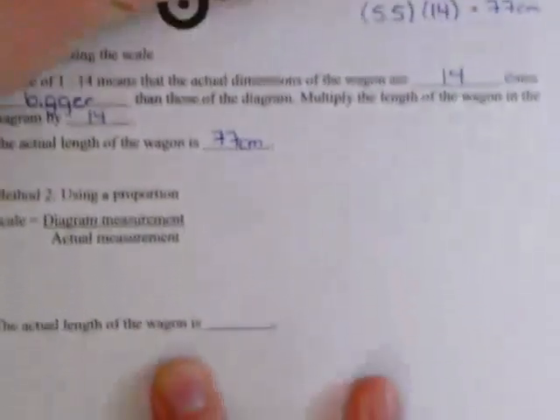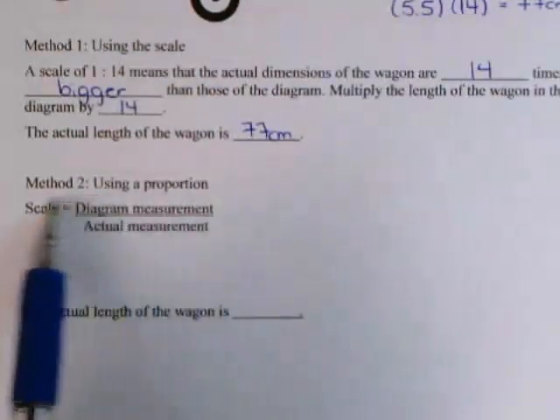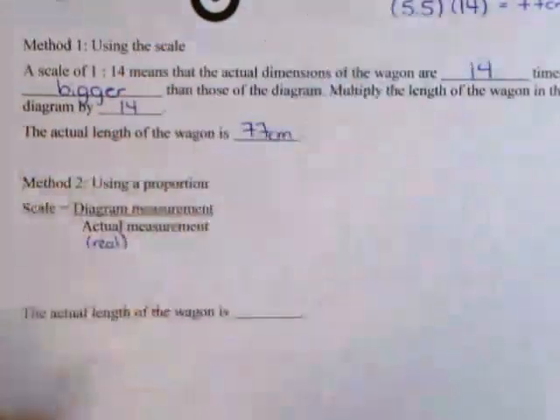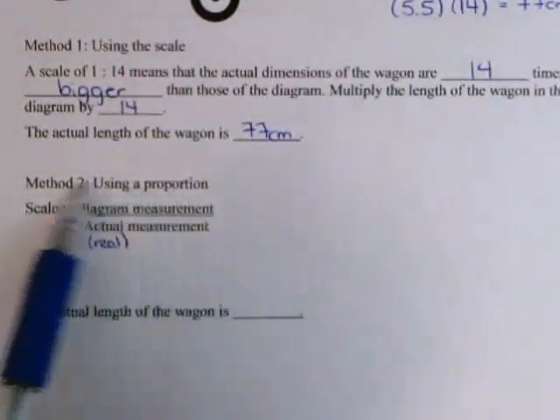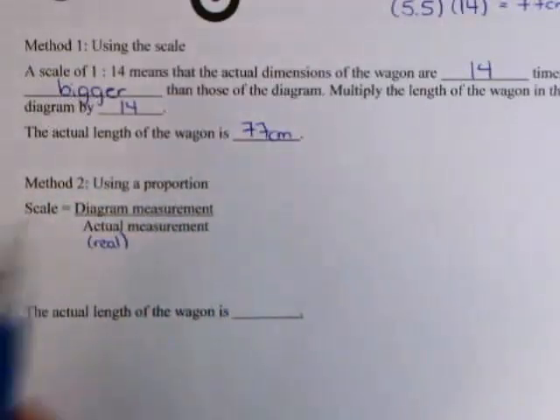Now, going on to the next method, it's called using a proportion. And using a proportion, the scale equals diagram measurement divided by actual measurement. Keeping in mind, the actual means the real object. This is something I would write down on my cheat sheet if I were you for a test or an exam. So that is my equation to use.